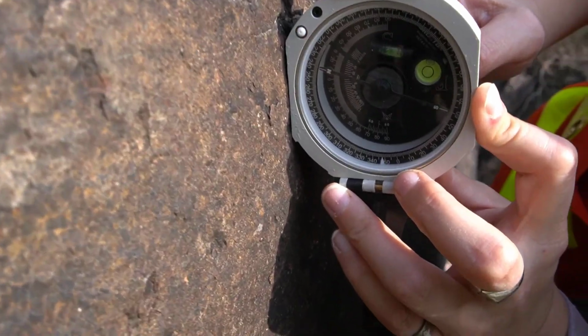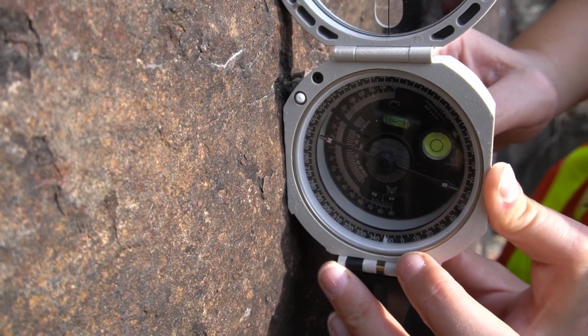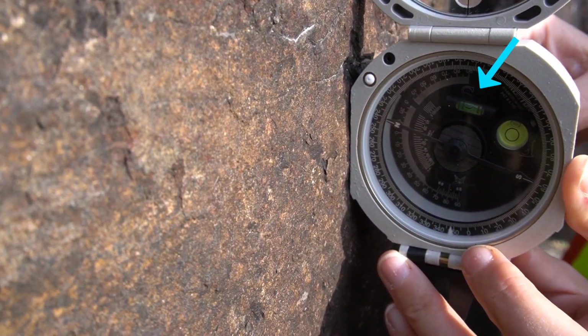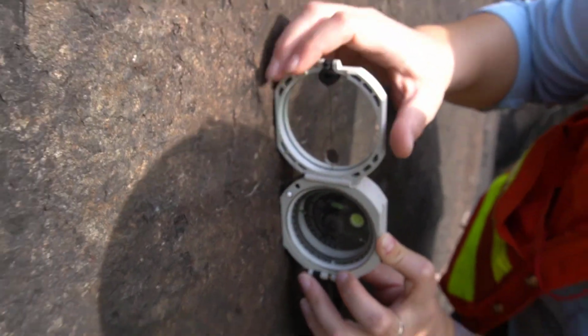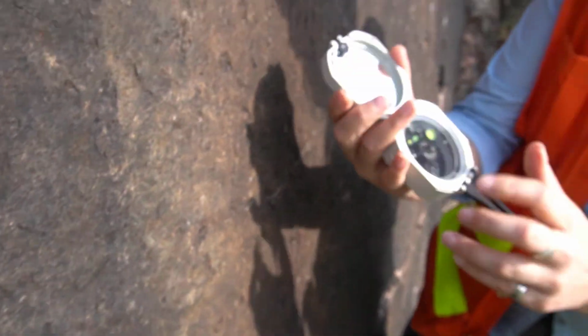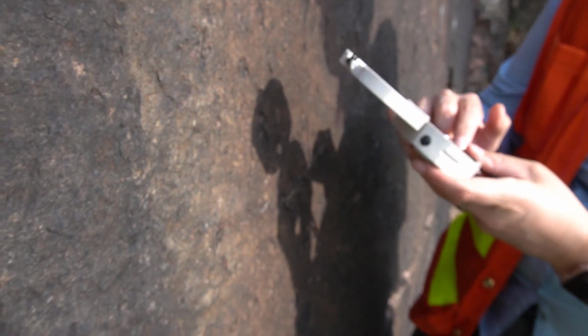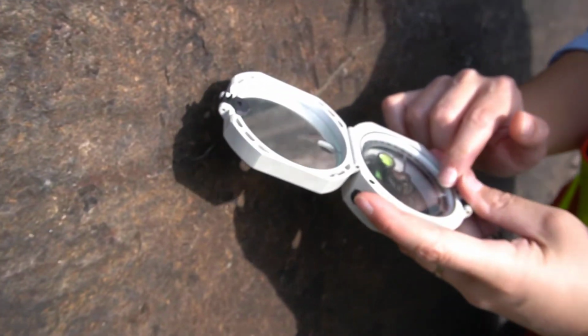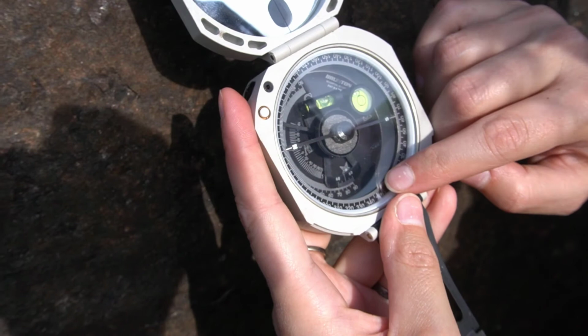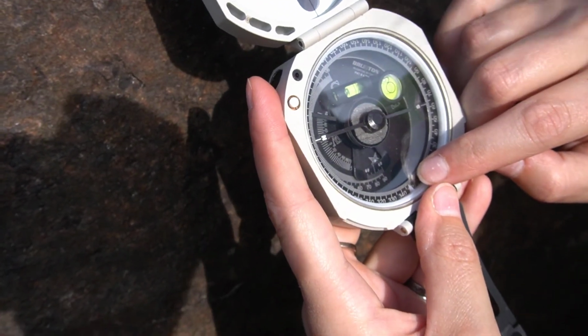And now you can see the bubble very slowly getting toward the center of that clinometer, and that's our dip measurement. So we take our hand off the dial, the measurement is preserved, and we can read it off at a more convenient angle. So in this joint, we have a dip of about 80 degrees.